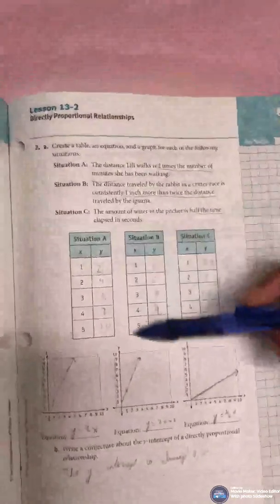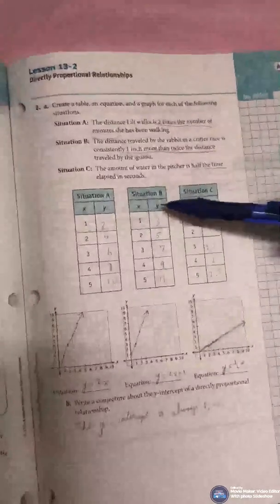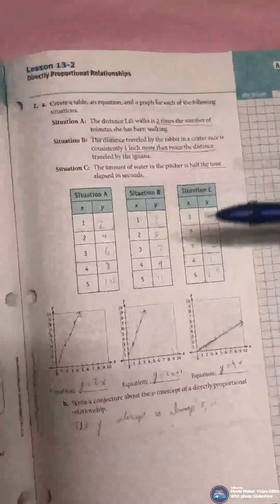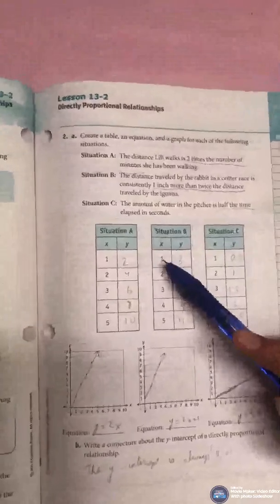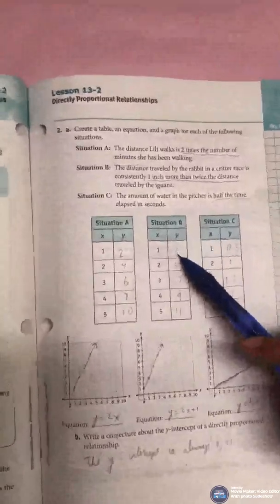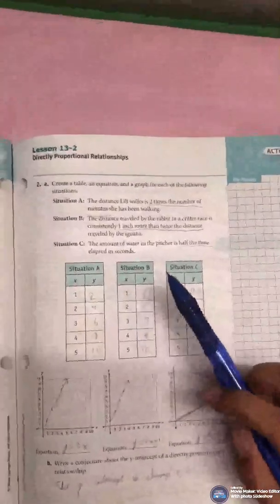And for situation B, it says 1 inch more than twice the distance. So x will be the distance traveled by the iguana, and y will be the distance traveled by the rabbit. So if 1 is the distance traveled by the iguana, then 2 times 1 is 2 plus 1 is 3. And if x equals 2, then it's 2 times 2 is 4 plus 1 is 5, and then you can continue on till x equals 5.